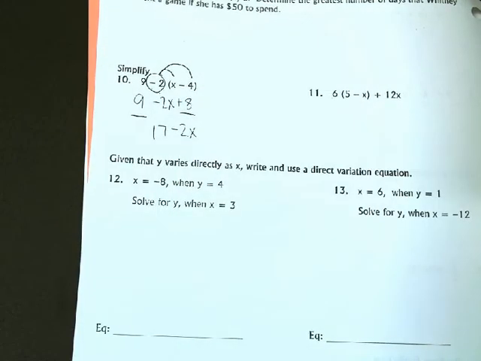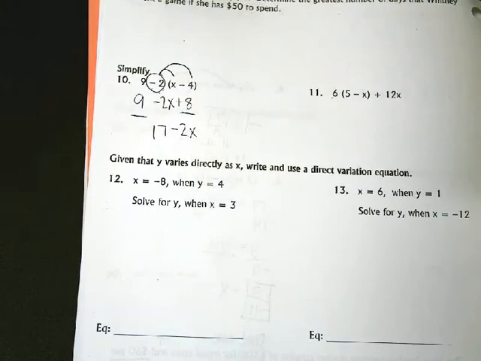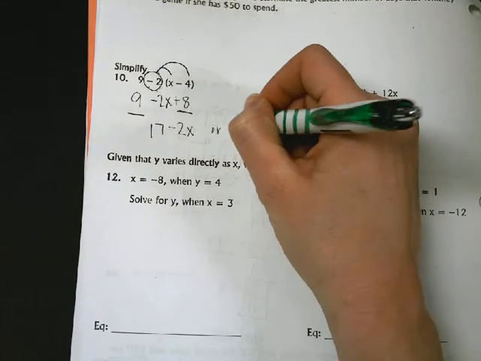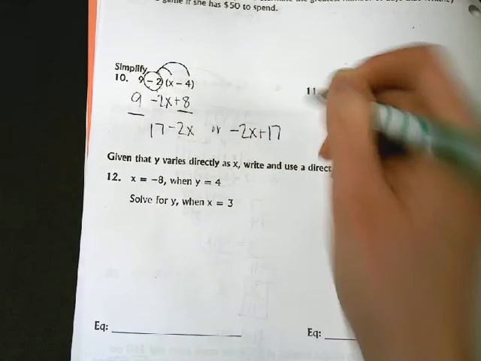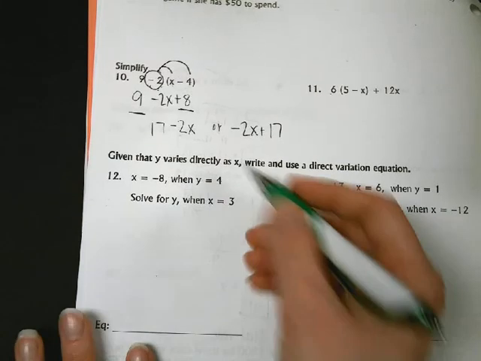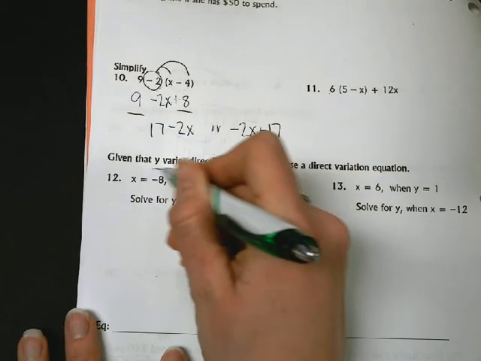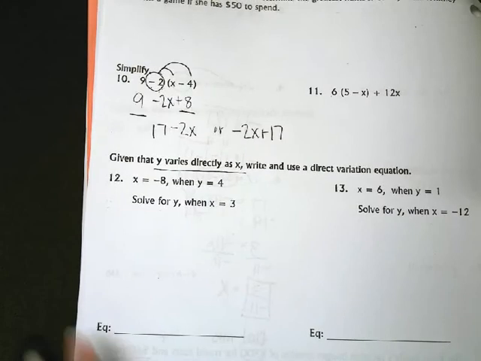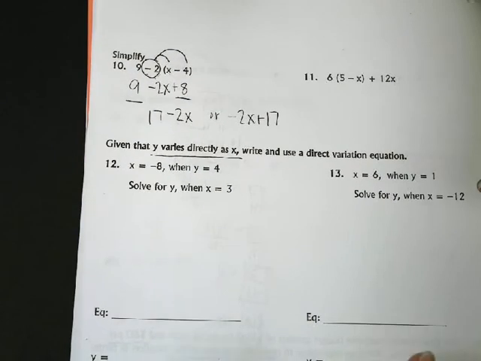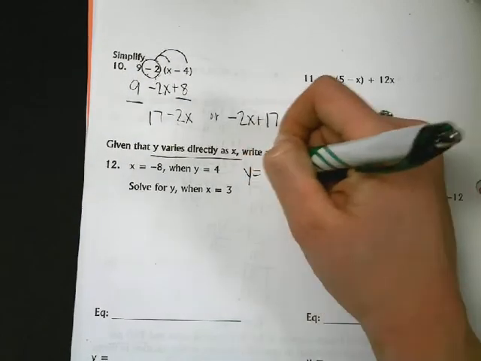The next section is on direct variation. Y varies directly with x. Write and use a direct variation equation. The direct variation equation is y equals ax, where a is the direct variation. This is similar to y equals mx plus b. But in a direct variation equation, the b is always 0.